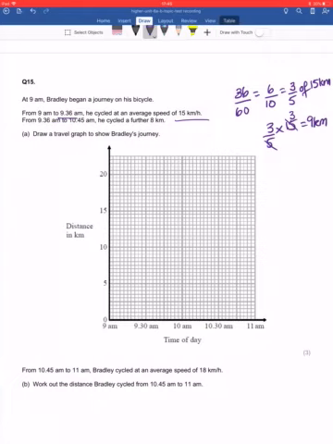Be really careful with the scale. Each one is 3 units, so you have to take your time on that. And it's 2 for each one along there. So the first point is there, a nice straight line. Right, it then does a further 8 kilometres to 10:45. So here's our 10:45. So I'm at 9 kilometres. So another 8 kilometres is at 17. So that's 15, 16, 17. So I want to put that point there and join that up.